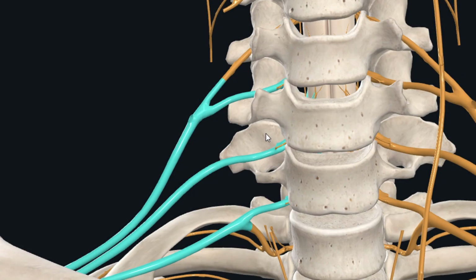Now lastly, let's discuss the nerve roots involved in supplying the superficial extensors of forearm. You need to remember that the anterior rami of 7th and 8th cervical spinal nerves give nerve fibers to all four superficial extensors of forearm except the Anconeus muscle.